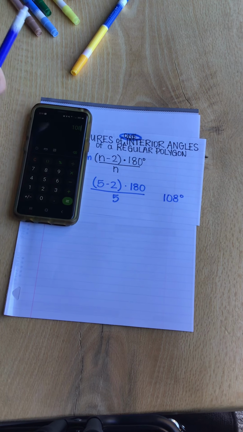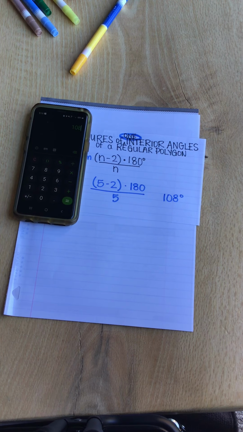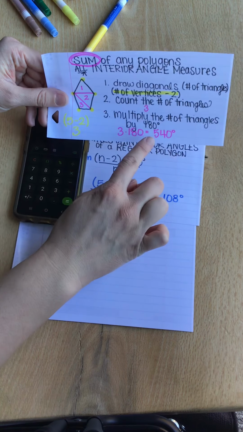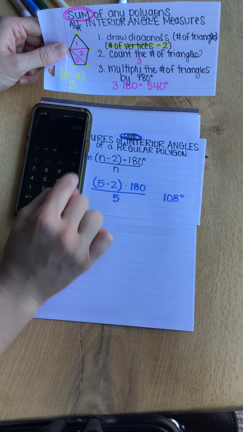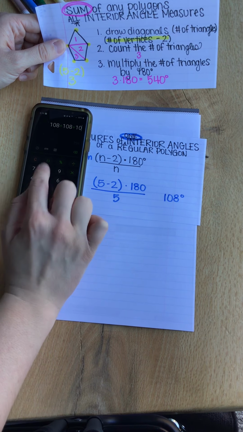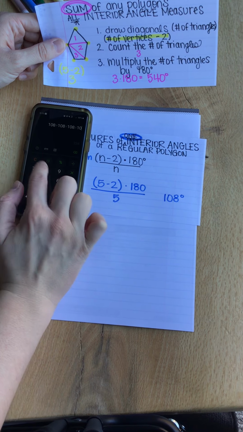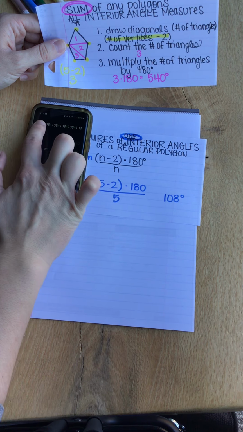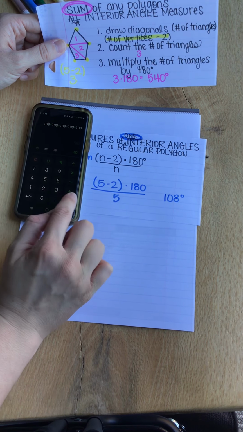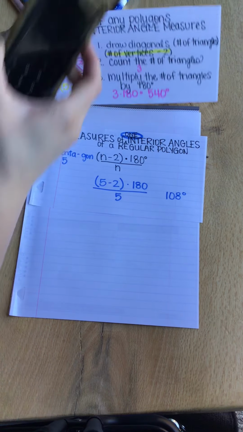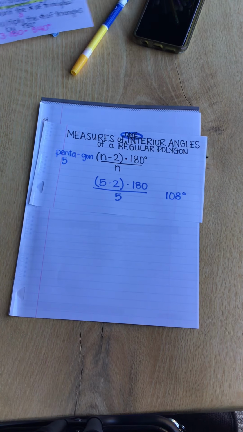Now, if I wanted to make sure that it's correct, I know that all 5 angles added up together is 540. So if I plug this back in, 108 plus 108 plus 108 plus 108. I bet you're rolling your eyes and saying, Miss Washburn, why didn't you just click times 5? I just want to prove a point. 1, 2, 3, 4, 5. They add up to equal 540. I wish my calculator were a different color so it's easier to see in the videos.